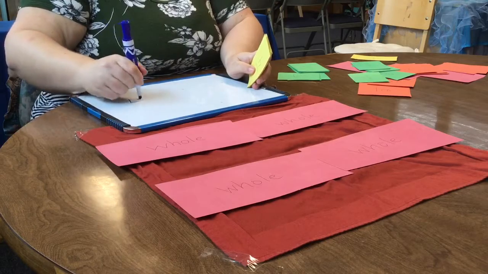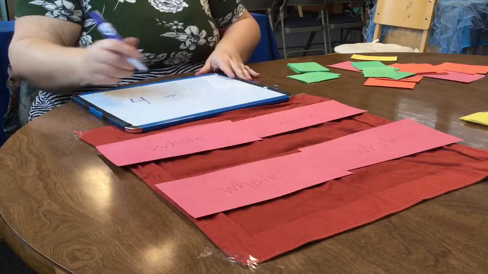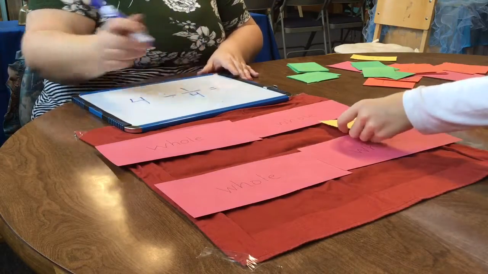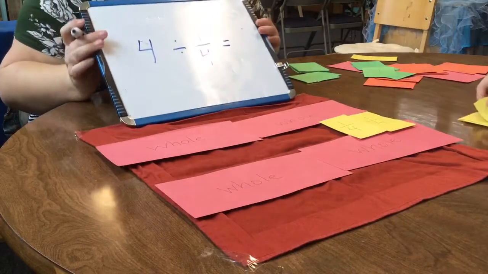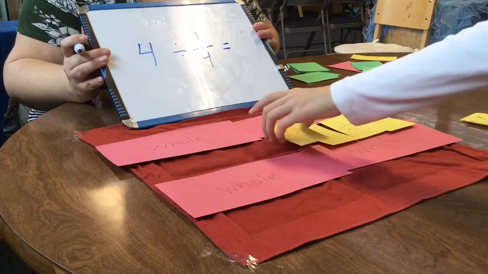I'm going to write the problem out mathematically. I'm going to say 4 holes divided by fourths. I'd like you, Seraphine, to go ahead and tell me how many do you think will fit, how many fourths will fit into 4 holes? And I appreciate you laying them out so neatly.